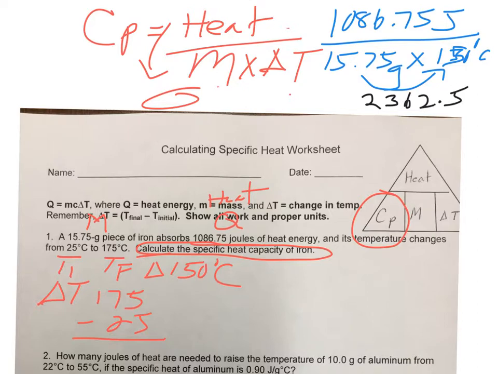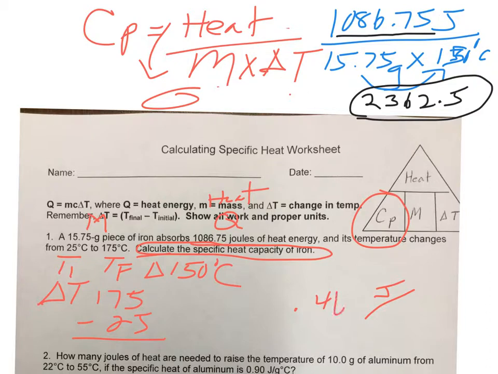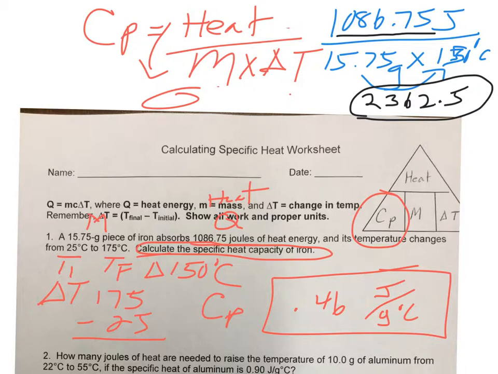Okay, did everybody get that? Now you're going to clear the calculator and do 1086.75 divided by 2,362.5. And what is that going to give you? 0.46. So 0.46 joules per gram times degrees Celsius. This is my specific heat. Did everyone get the same thing? Okay, where do we have questions so far? It's 0.46. That's what we got so far.